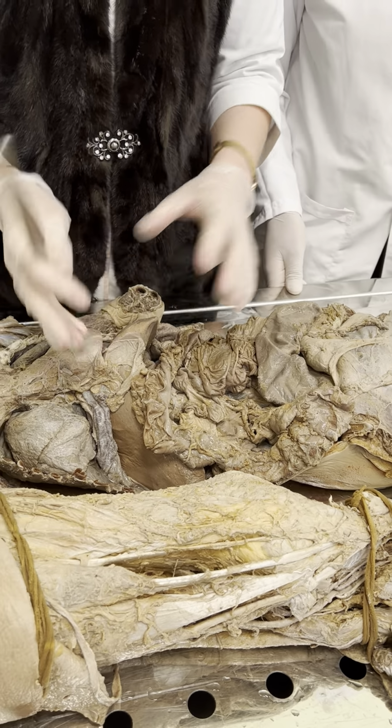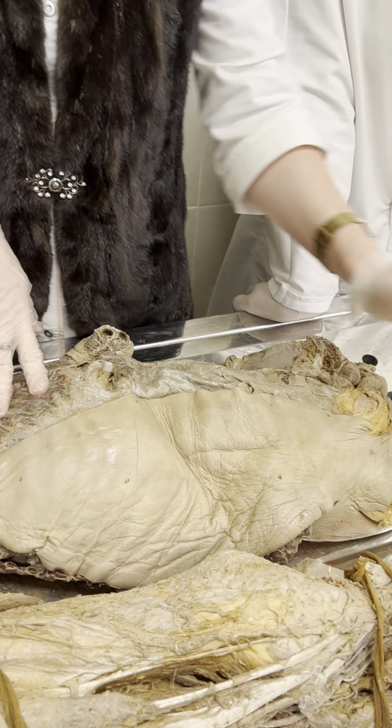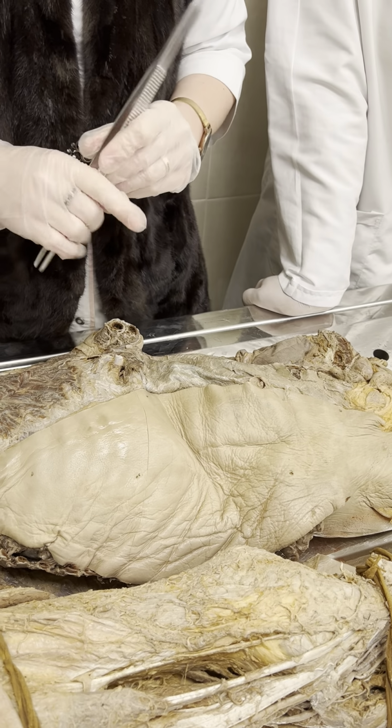Superior epigastric vein, like superior epigastric artery, yes, goes upward and drains into internal thoracic vein, then subclavian vein, brachiocephalic vein, and then superior vena cava. Inferior epigastric vein, like inferior epigastric artery, drains into external iliac vein, then common iliac vein, and inferior vena cava, yes?